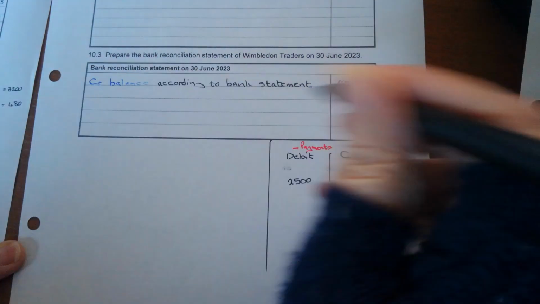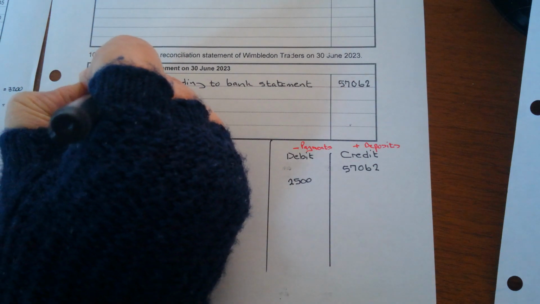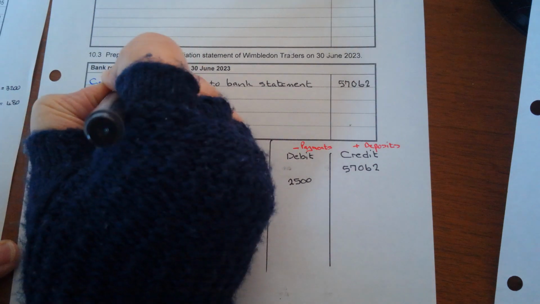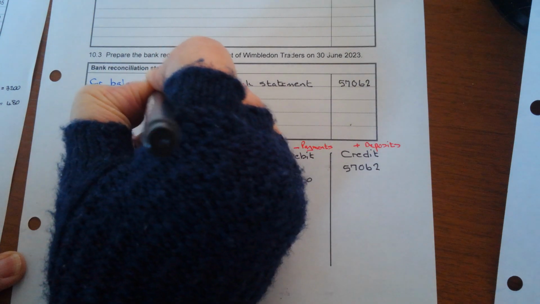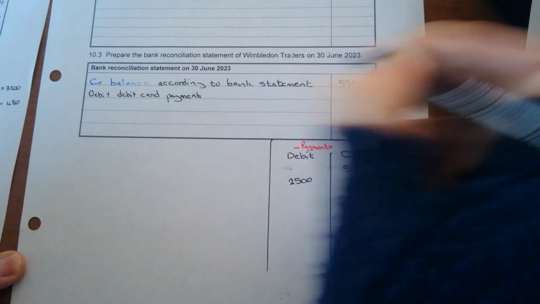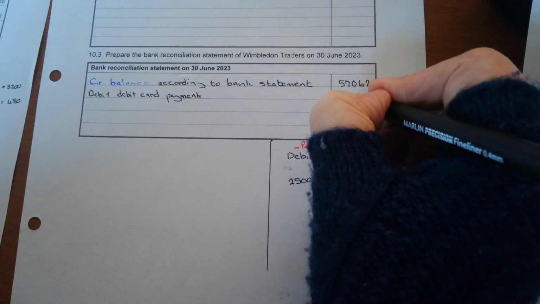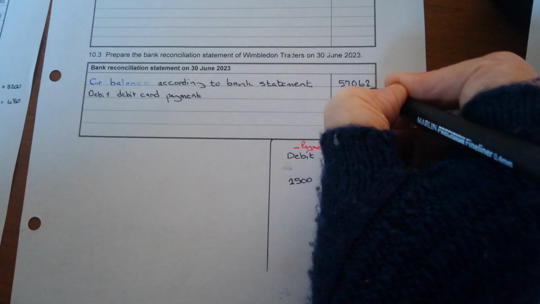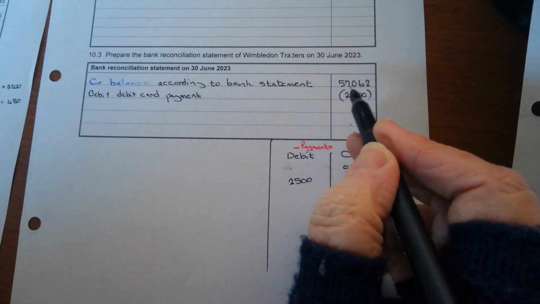And if we have to do one column, we will say debit card payment, and the credit side is a positive figure, so it means this 2,500 will decrease the amount of money in the bank, so it will be in brackets.